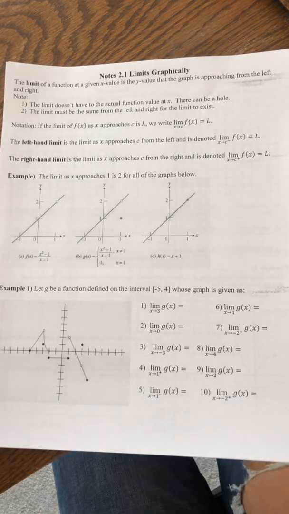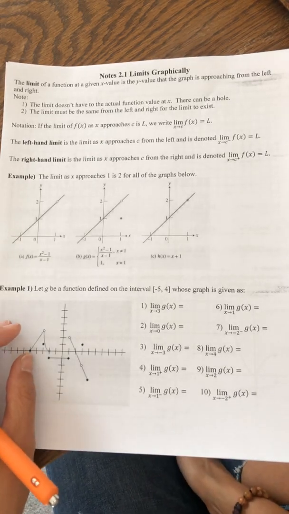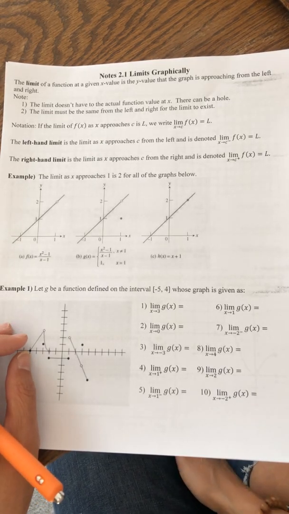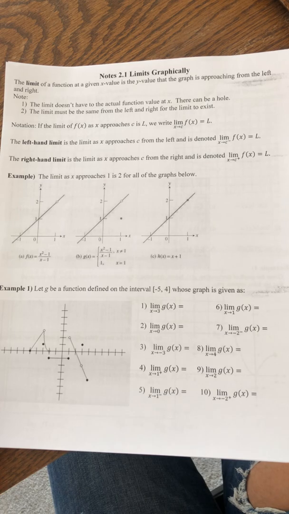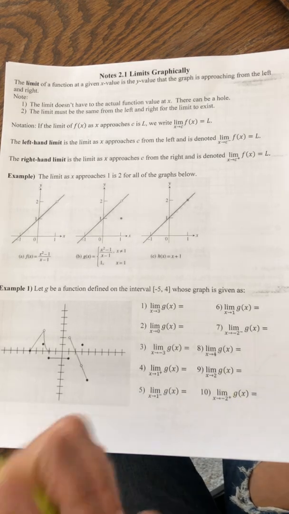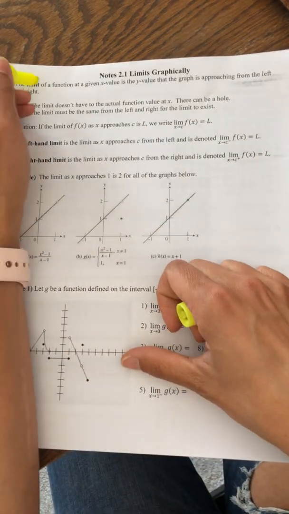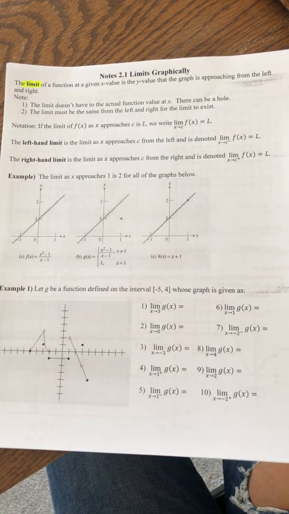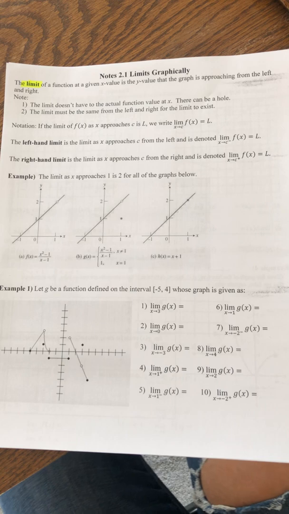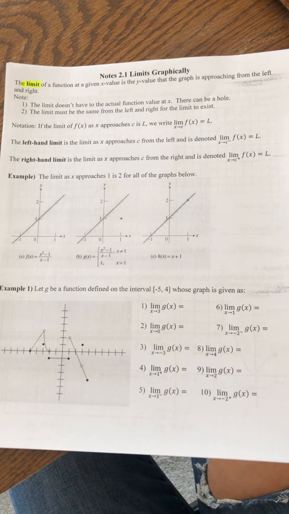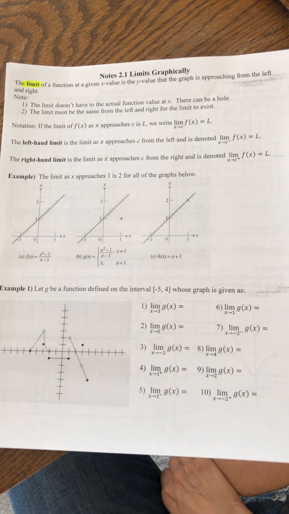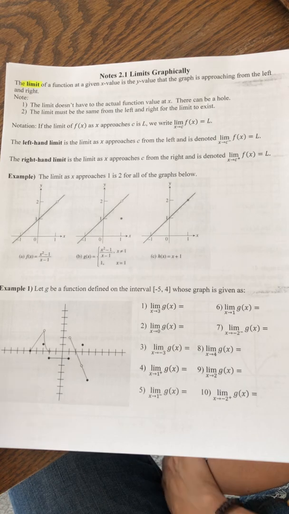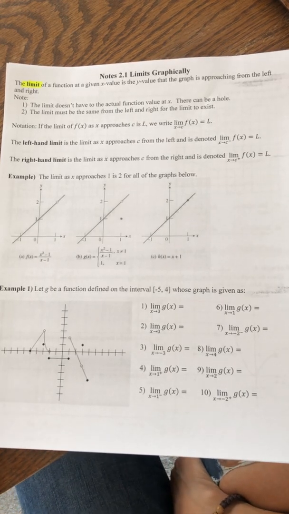All right, so here is our first set of notes, 2.1 limits graphically. So at the end of Enhanced Math 3, we did a chapter on finding limits. And you guys did phenomenal with that, especially since we were doing distance learning. Yeah, there was a little bit of some cheating, but we were able to figure that out, and the majority of you actually did not. So that was kind of refreshing.